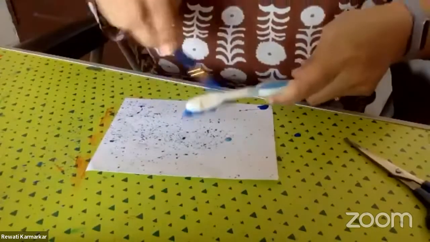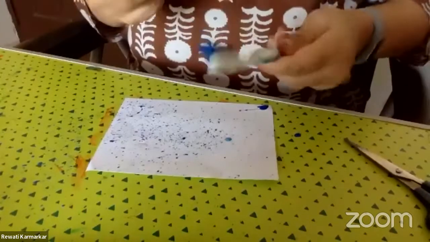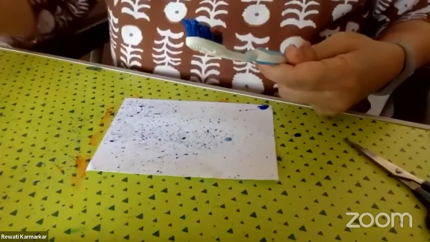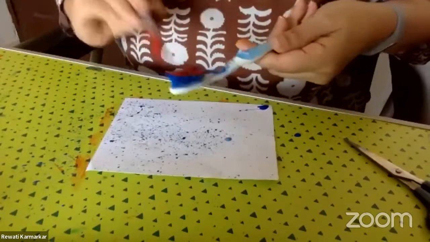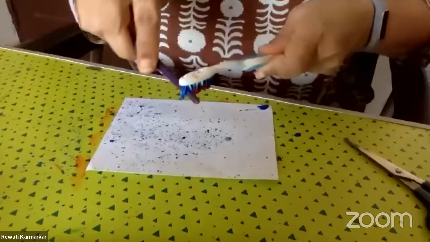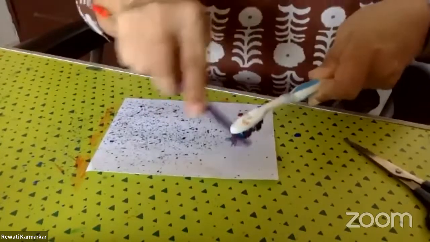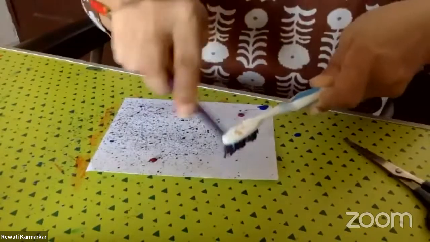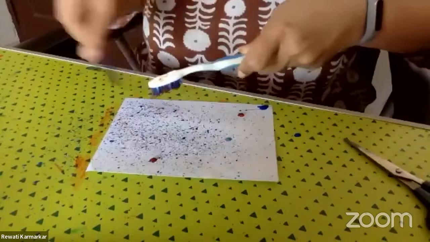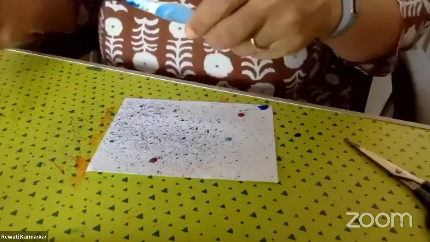And you can use different colors and try to make a totally different variety of colors. So if I'm making the sky, I'm going to try to use a lot of sky colors in my picture. Yeah.